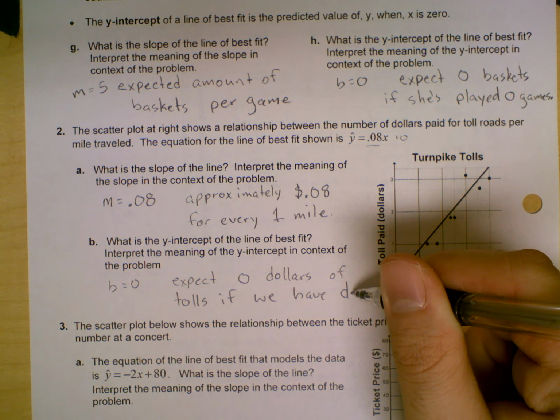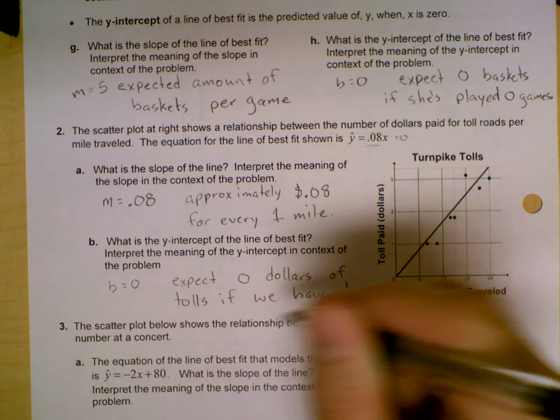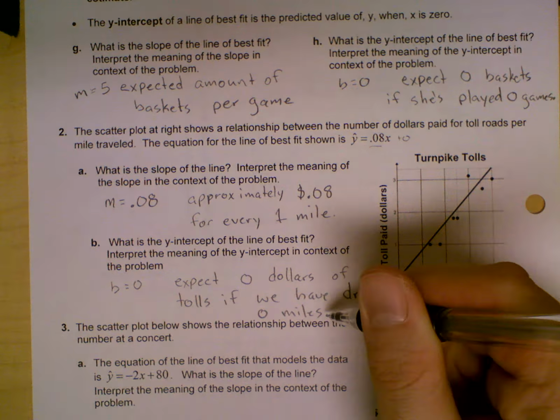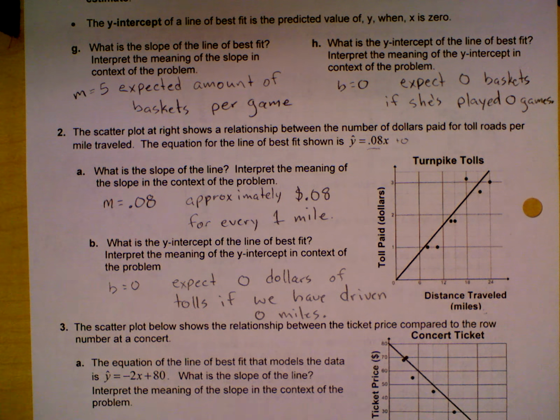So we can predict or expect $0 of tolls if we have driven 0 miles. Right? If you haven't driven your car, you're not going to go through a toll and pay that.